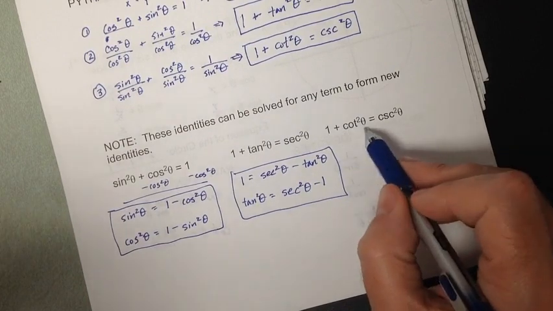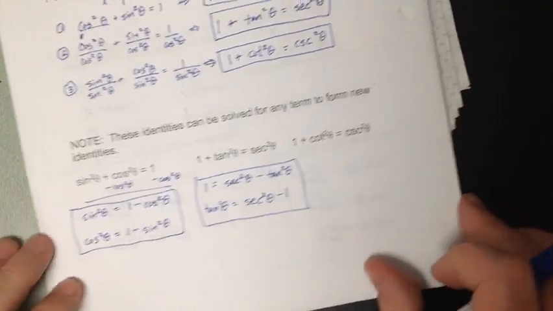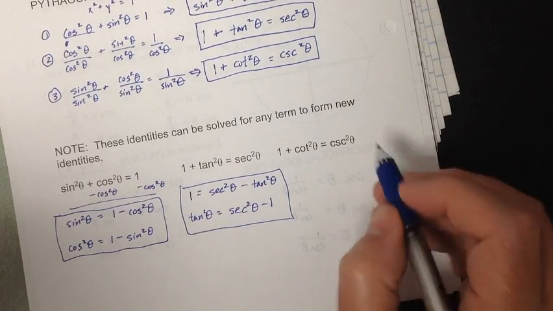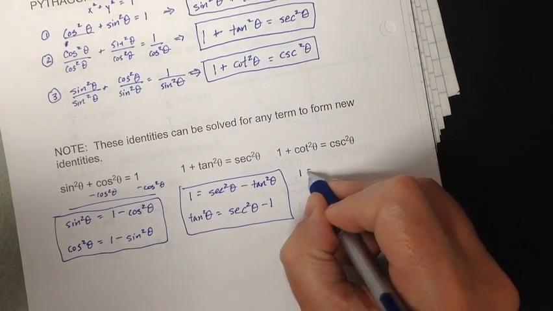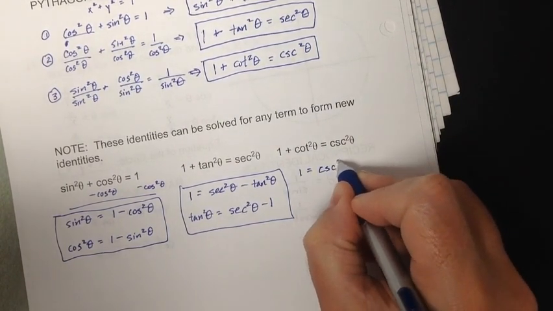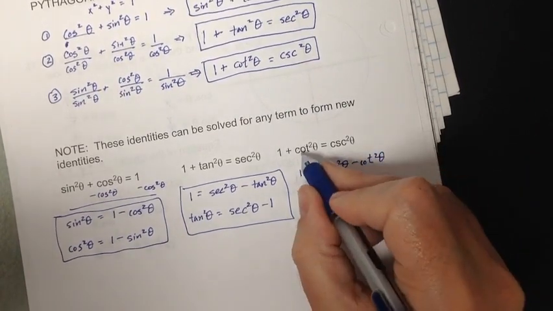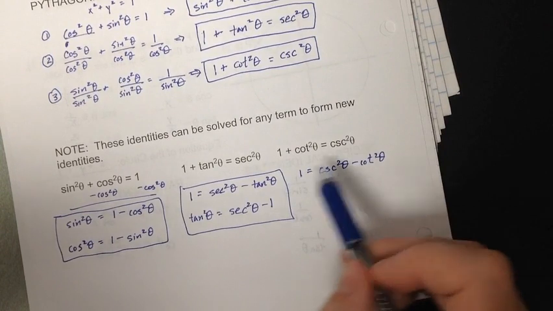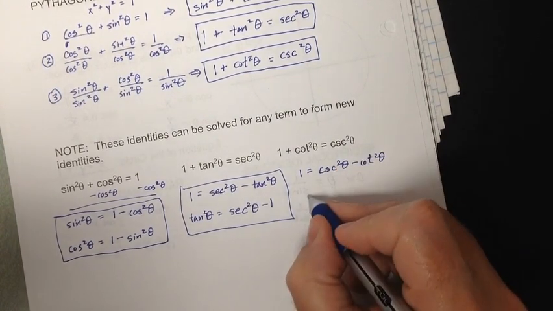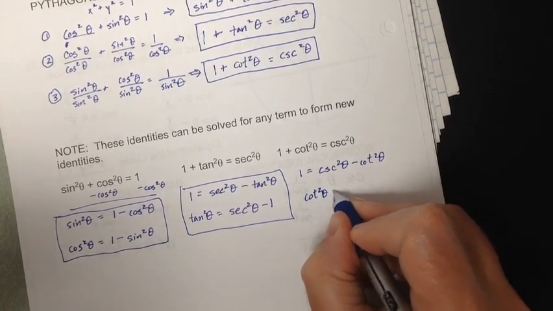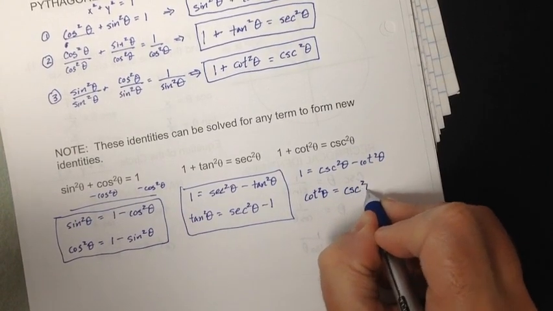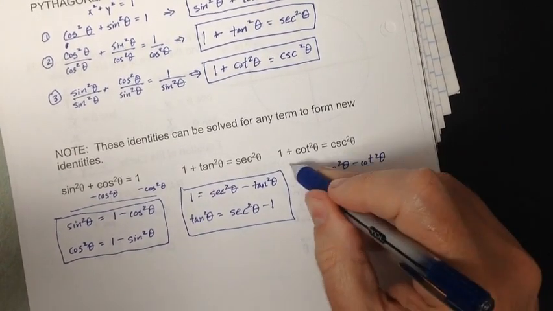And finally, 1 plus cotangent squared equals cosecant squared. If I subtract cotangent squared from both sides, I get 1 equals cosecant squared minus cotangent squared. Or if I subtract the 1, I would have cotangent squared equals cosecant squared minus 1.